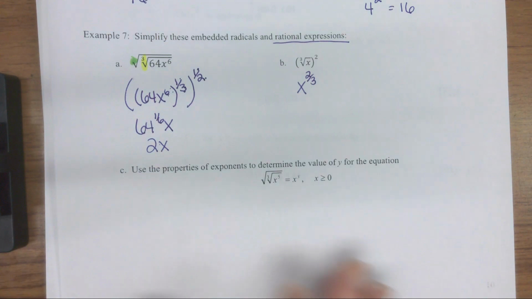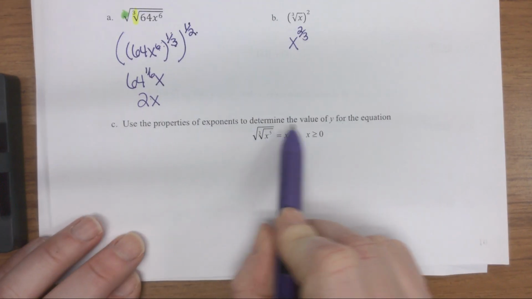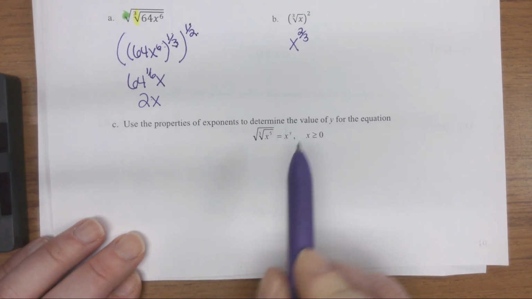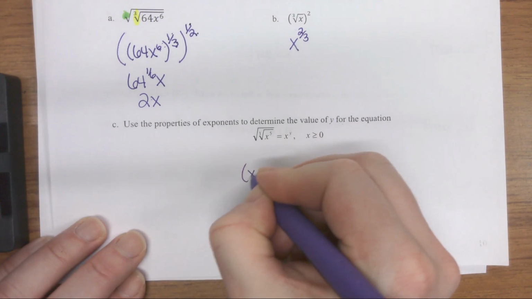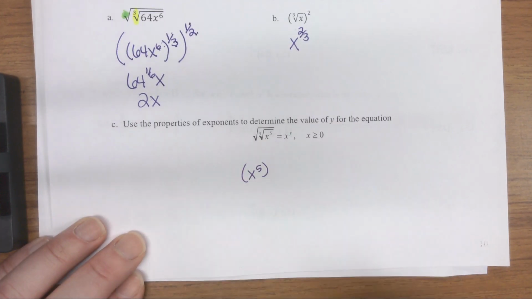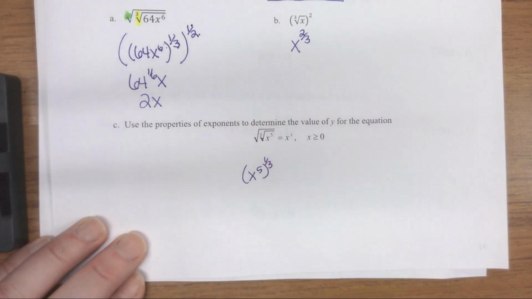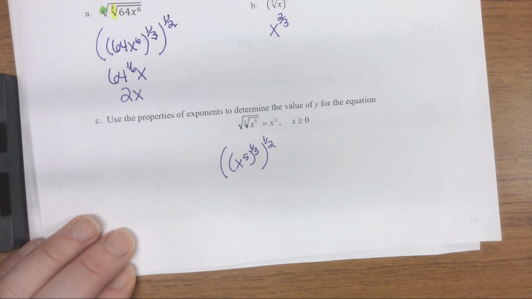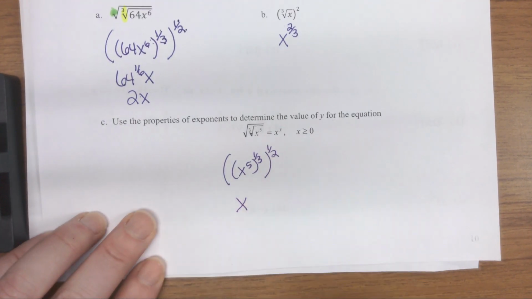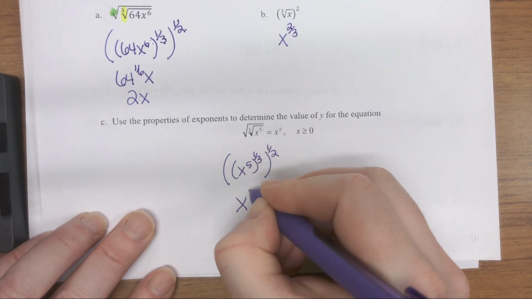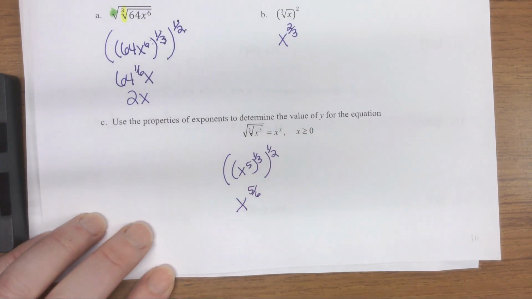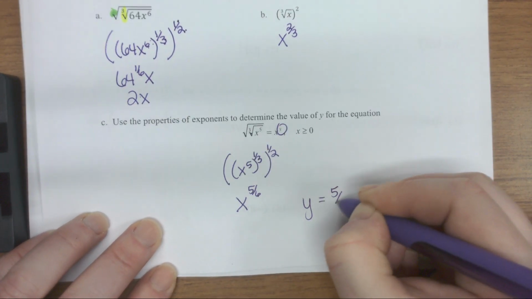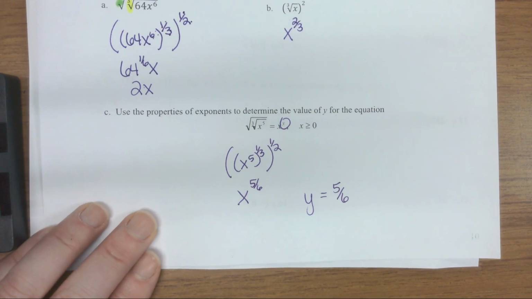And finally, C says, use the properties of exponents to determine the value of y. All I'm asking for is, what is the exponent here? Let's try this again. We have our x to the 5th. This first one's a cubed root, so that's to the 1/3. And the second one is a square root, that's to the 1/2. Let's put our exponents together. That's x to the 5 over 6. So the question is, what is y? y would just be 5 over 6. Okay.